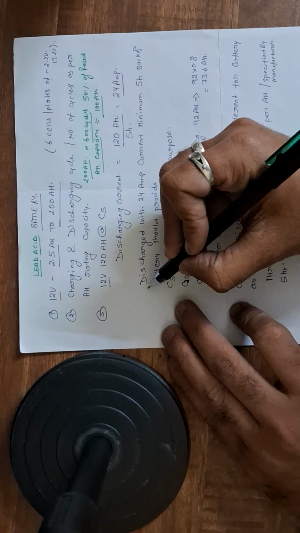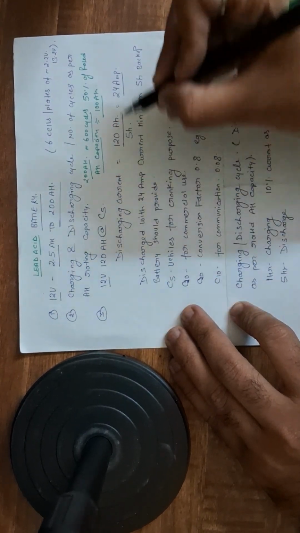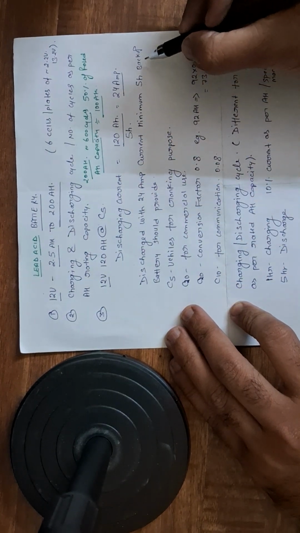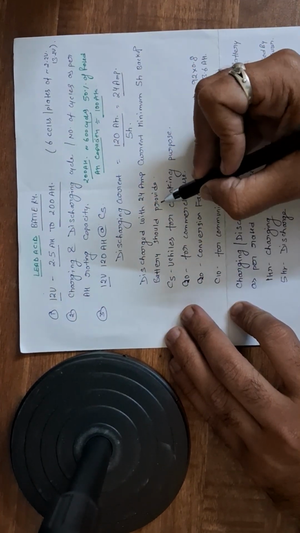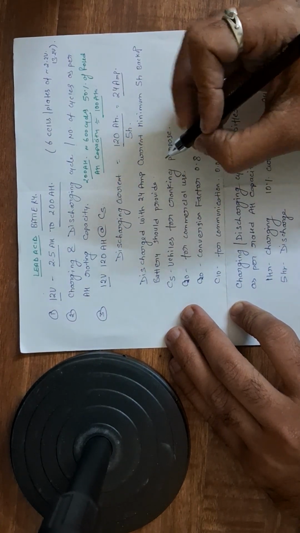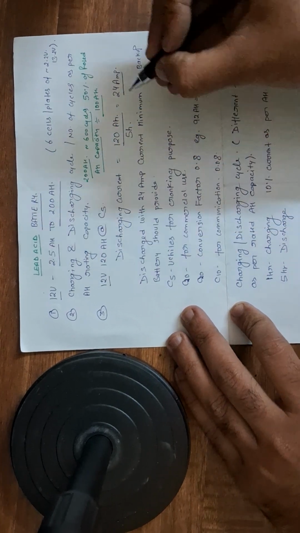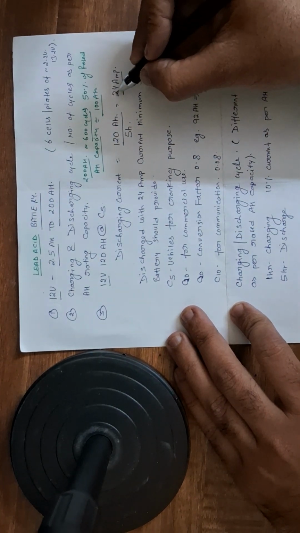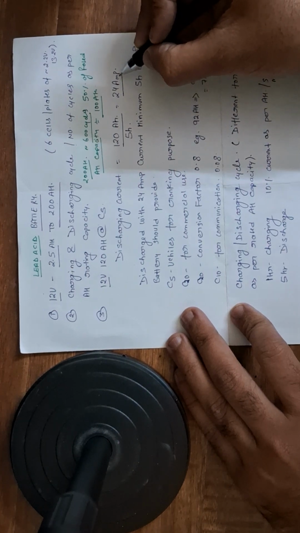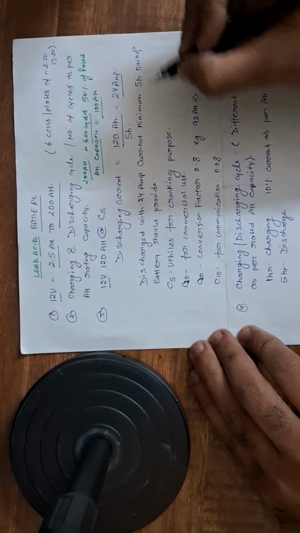That means when we discharge this 12 volt 120 Ah battery with 24 ampere current, the battery should provide a minimum of 5 hours of backup. Minimum 5, I am saying. It should be more than 5 hours, approximately 6, it can go to 6.5. But minimum, when we are discharging this battery continuously at 24 ampere, it should last up to 5 hours.